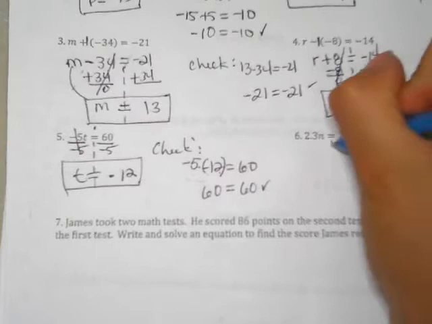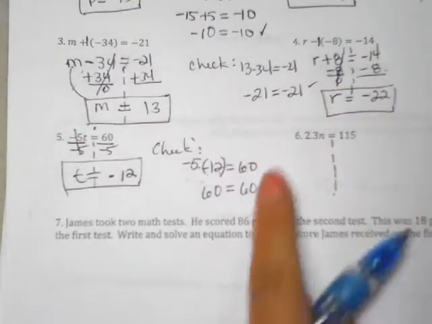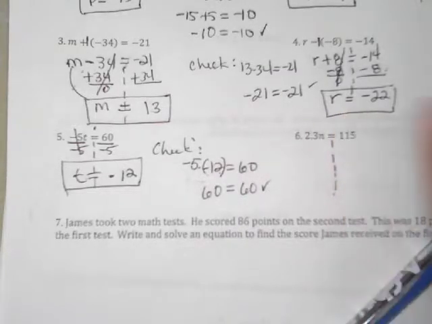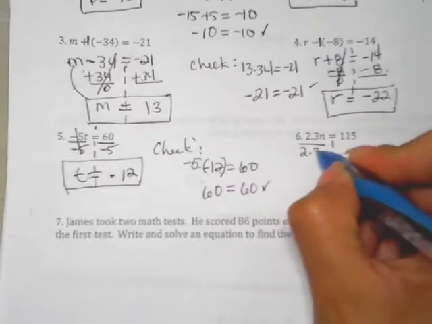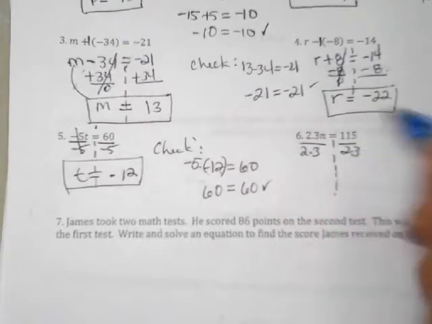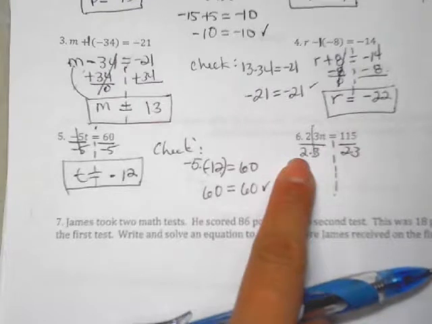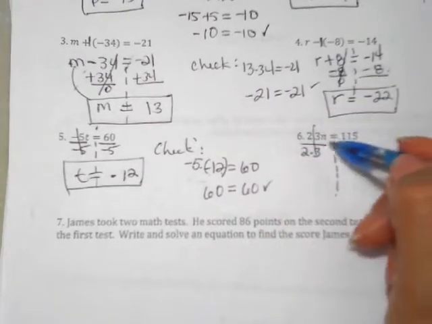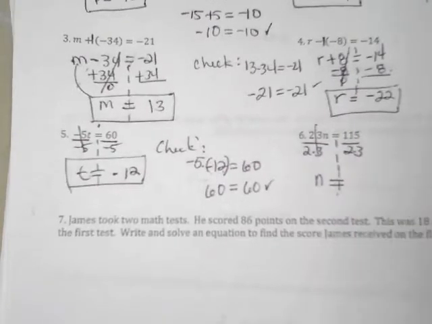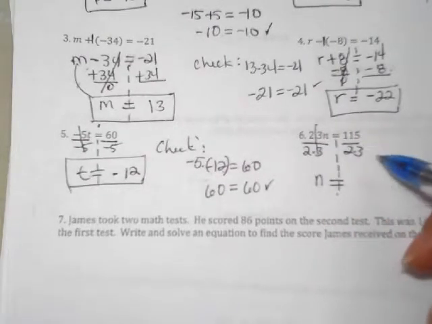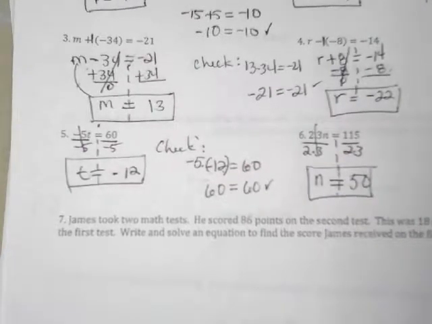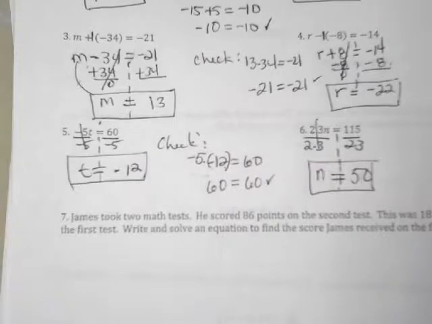Number 6, make your little wall. Variables on the left side, so cover the right. 2.3 is touching n, that means it's multiplying, so the inverse operation is going to be division. These cancel out to leave my variable by itself, or isolated, the n, or give me a 1. 1 times n will still be n. And then 115 divided by 2.3 is 50. For the sake of time, I'm going to skip the checking on number 6, but please do so on your homework.